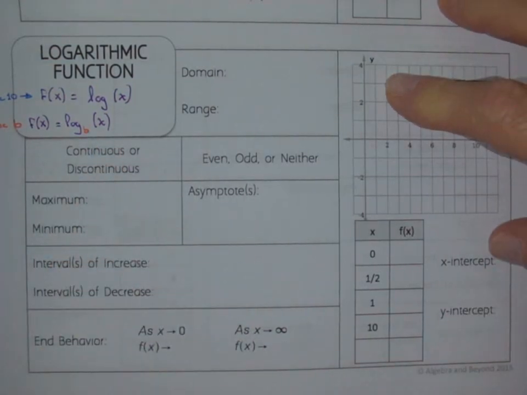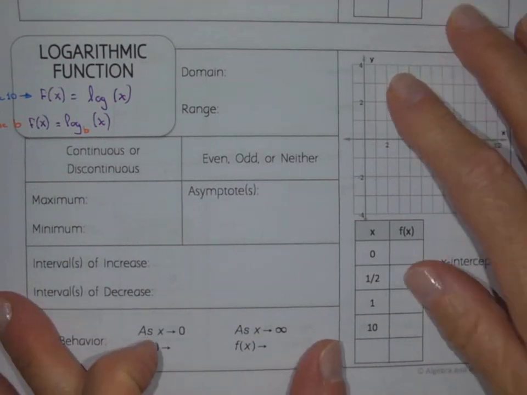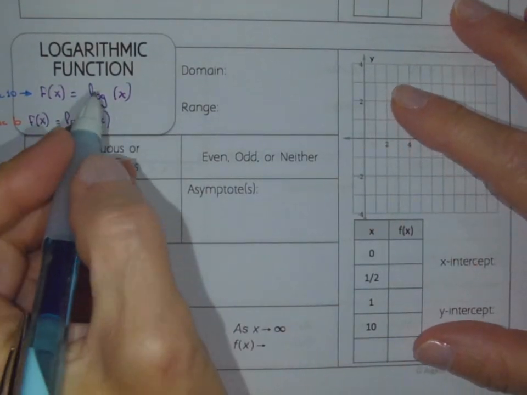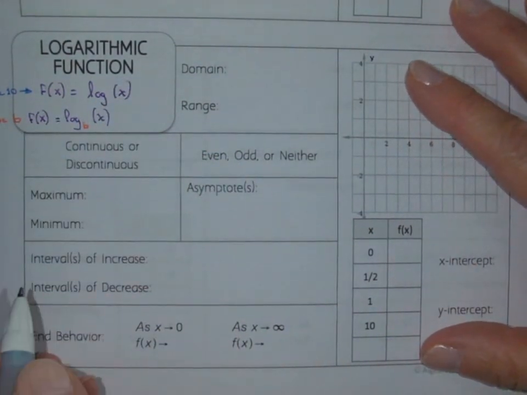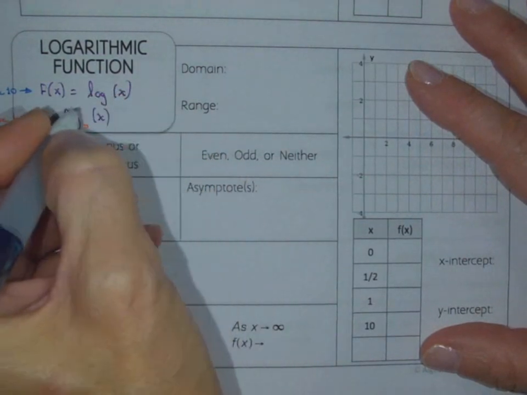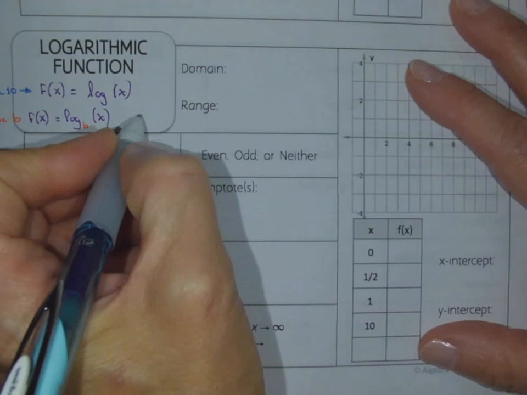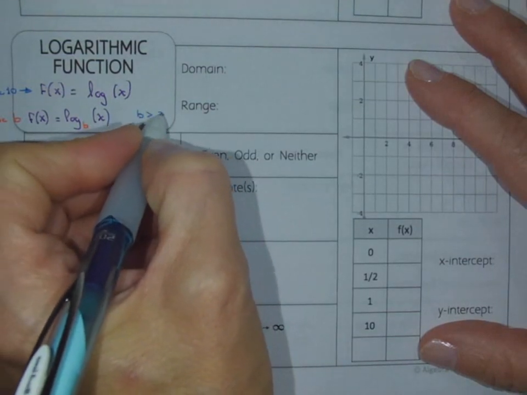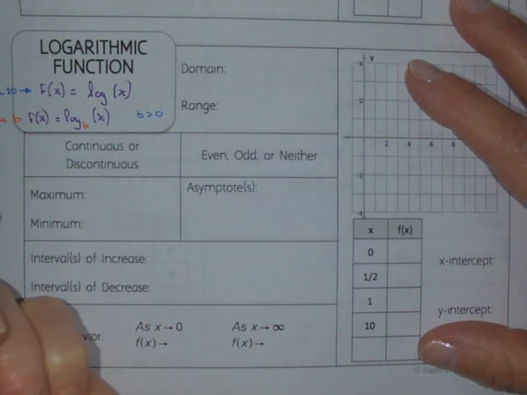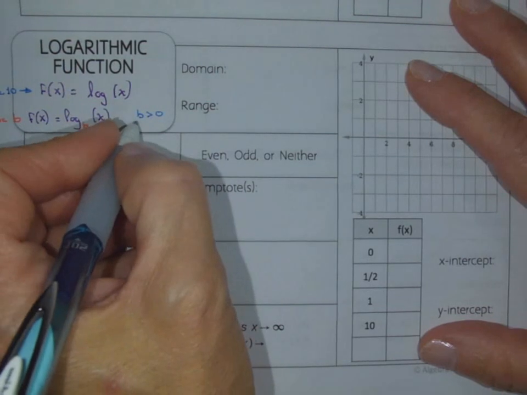All right, so there are some conditions here: whatever that base is, b has to be greater than 0, meaning it has to be a positive number and it cannot be 0, and b cannot be 1.